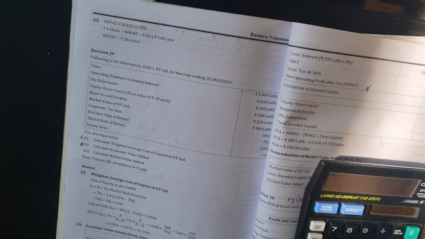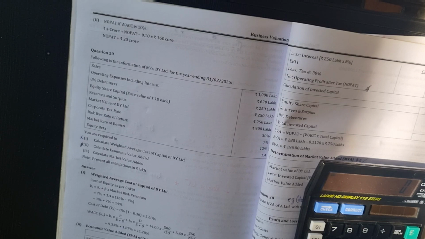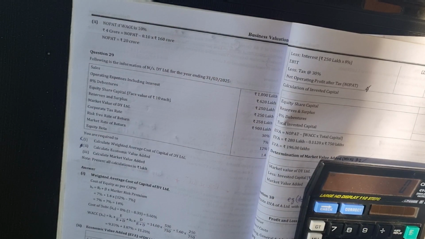Next, I hope there is no other information given here. Okay, 8% debentures is given. Next we have the equity share capital, face value of rupees 10 each, 250 lakhs. Reserves and surplus is given. This can be used for finding net worth of the company, right? That is the invested capital. These three will form my invested capital.